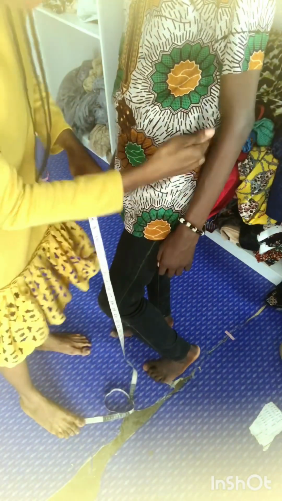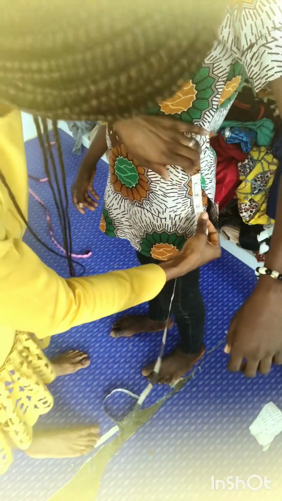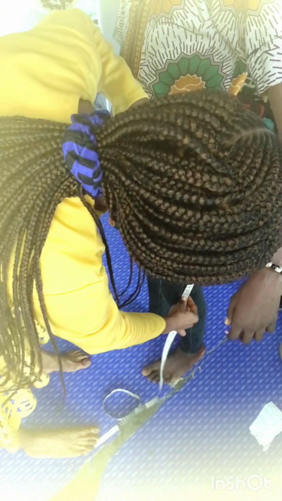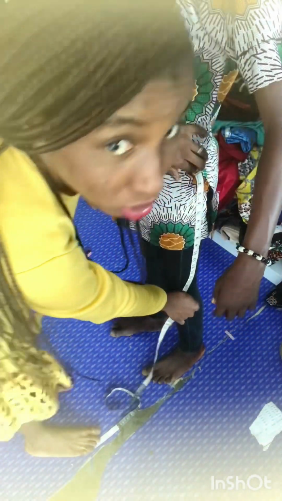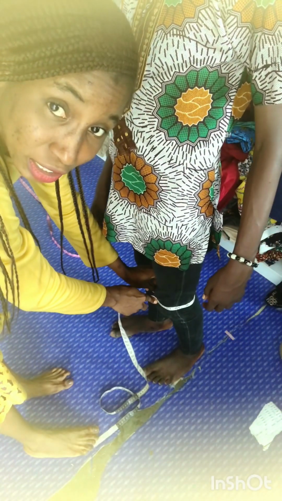Then the next thing you are meant to take is your waist to knee. From the waist to the sharp point here is your waist to knee, which is 18 inches. Then you measure your round knee length.